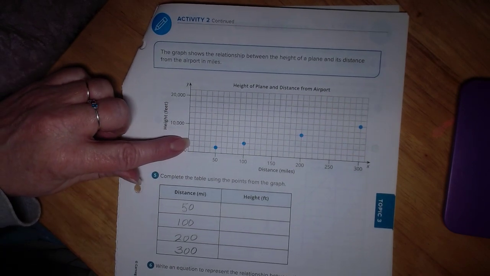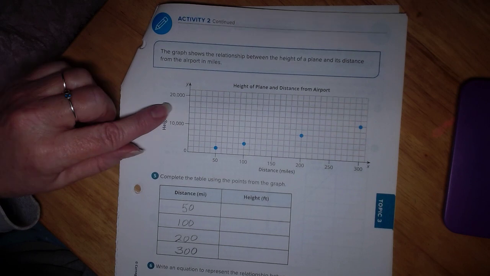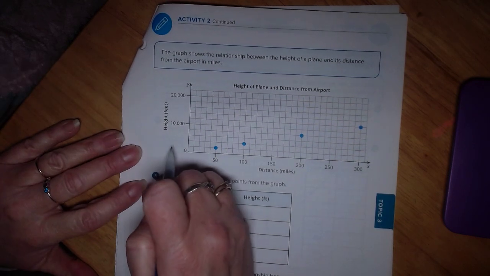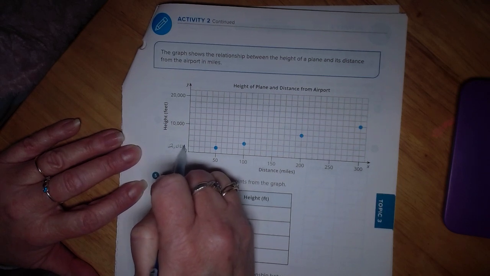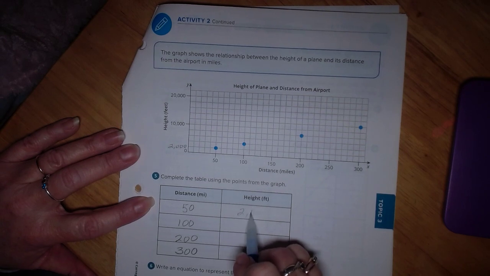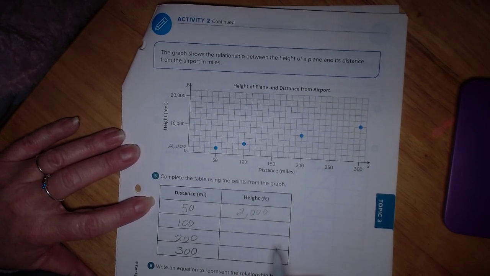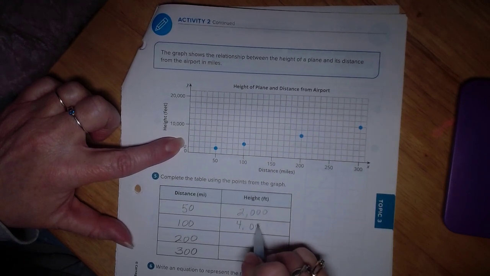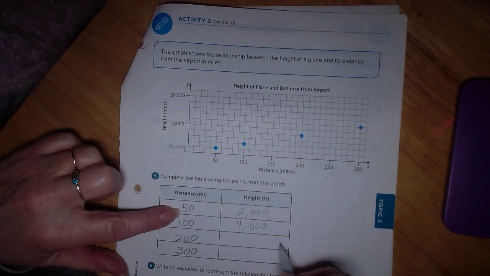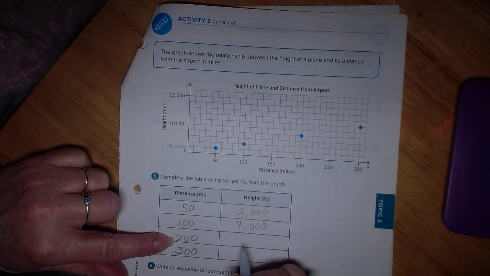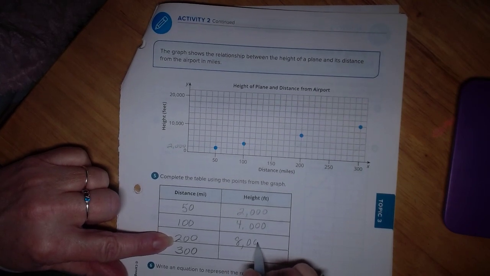We have 1, 2, 3, 4, 5 spaces between 0 and 10,000. So 10,000 divided by 5 is 2,000. So this is going up by 2,000s. So at 50, we're at a height of 2,000 feet. At 100, we're going to be at 4,000 feet. We can really even just use the numbers here. At 200 miles, we should be at double the 100, so double the 4,000. We should be at 8,000.